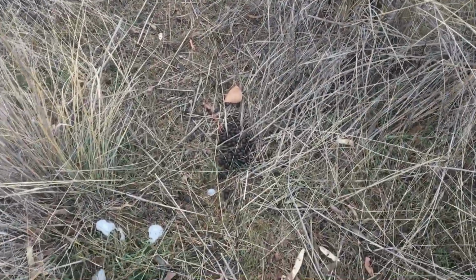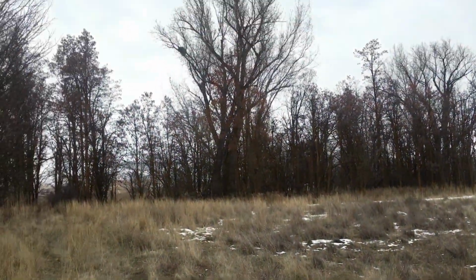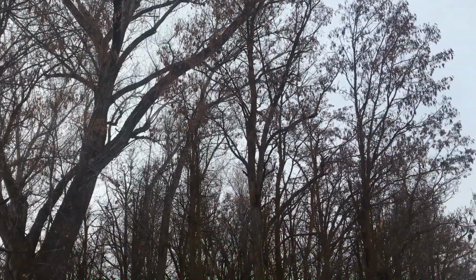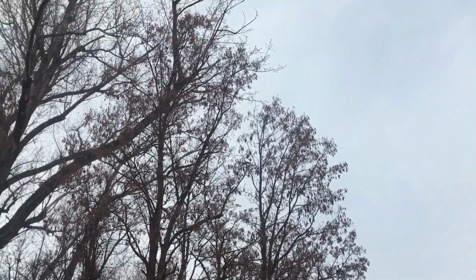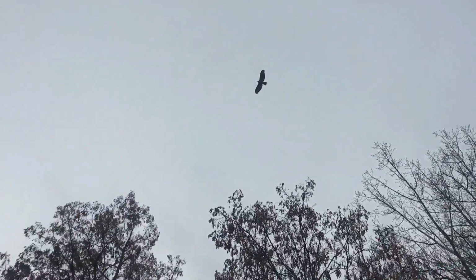Oh, deer poop. Ew. That's how you know we're close to the deer. She's gorgeous.